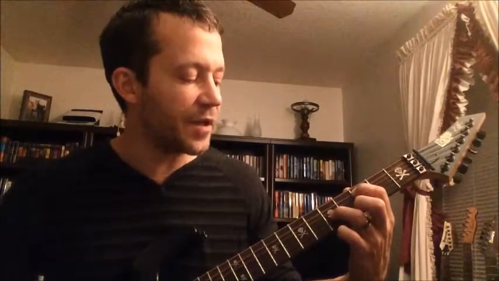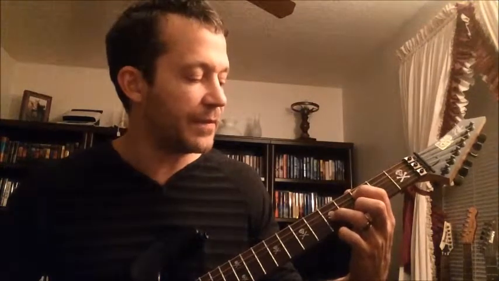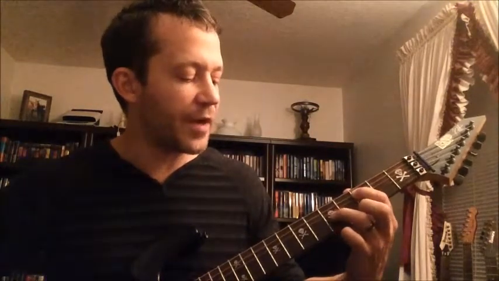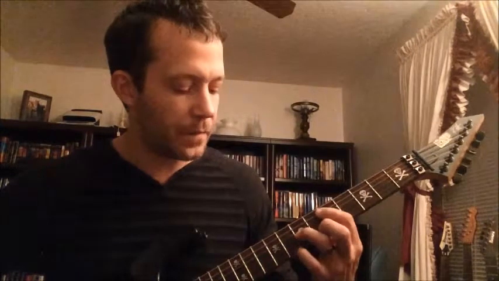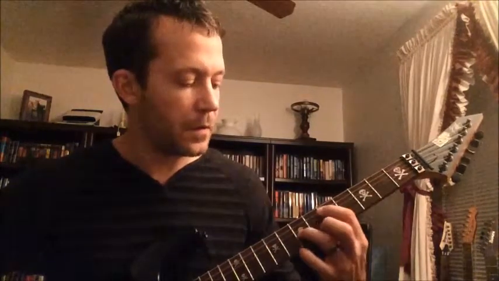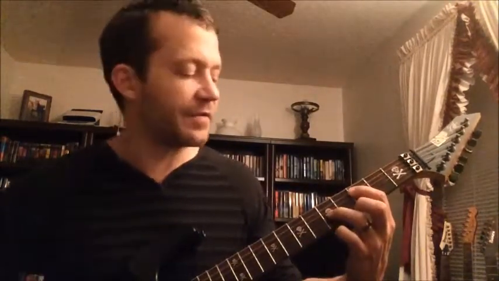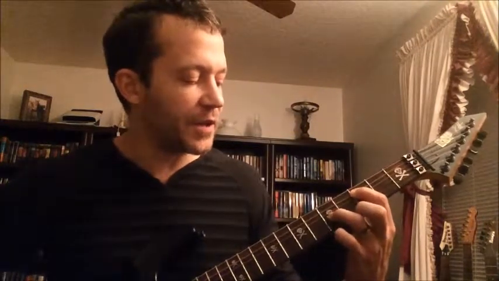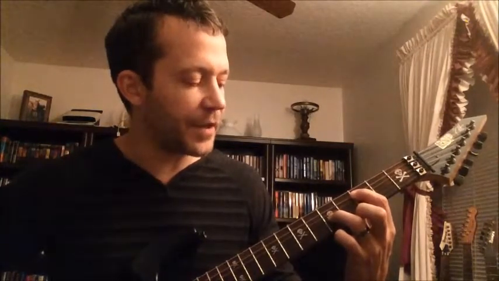If I slide those up or down and keep that finger pattern there, wherever I'm at on the neck, I'm going to have an octave. So keeping that shape right there, I'm going to go up 1/2 step at a time.